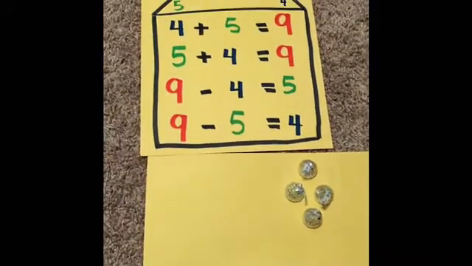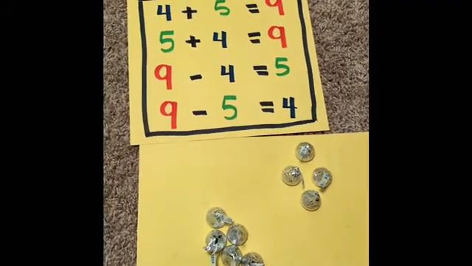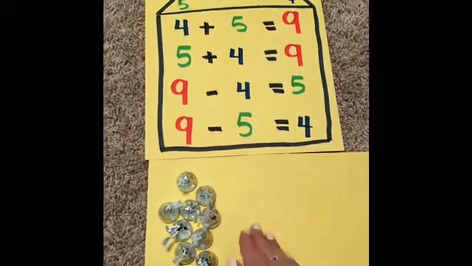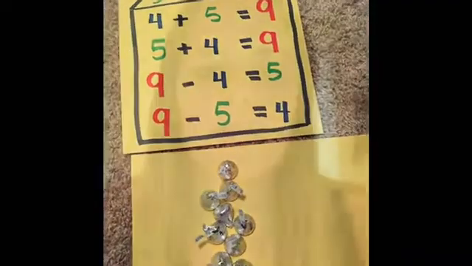It's pretty simple. Just make sure you guys have objects that you can show me your number sentence with and do exactly what I did. You start off with the beginning number. You're either going to add or you're going to take some away, and then you're going to get your number.